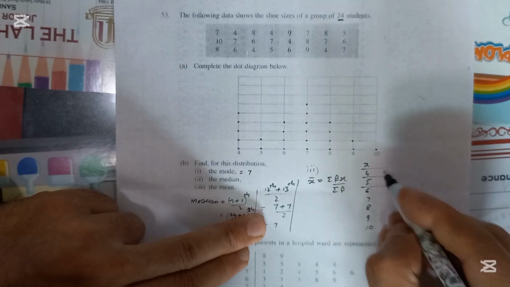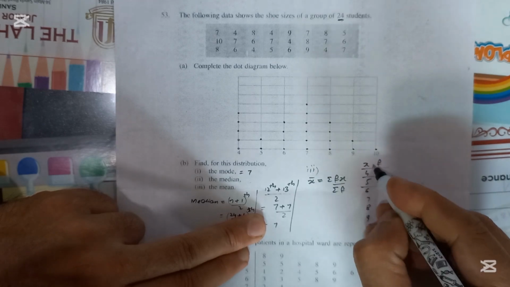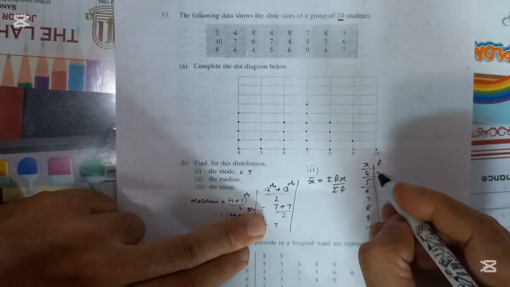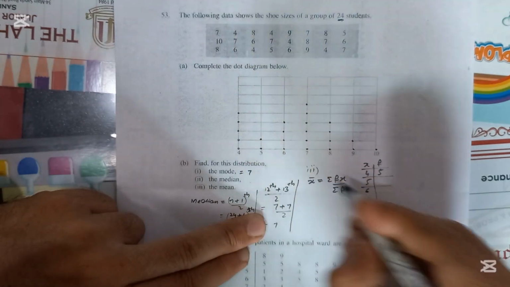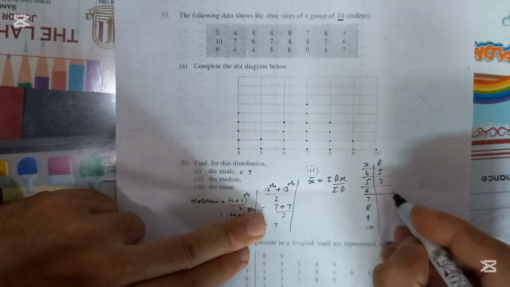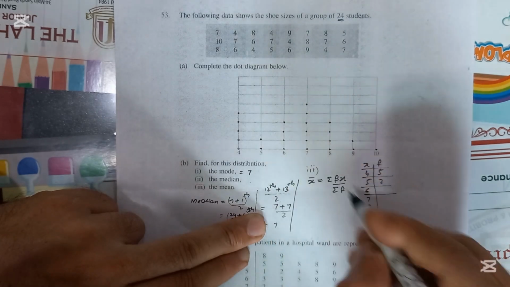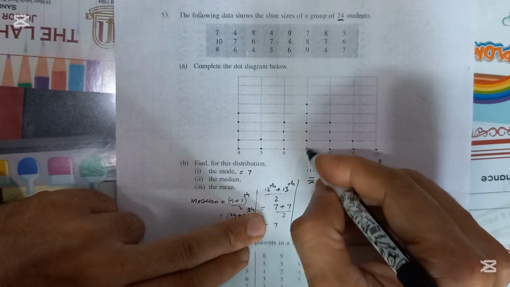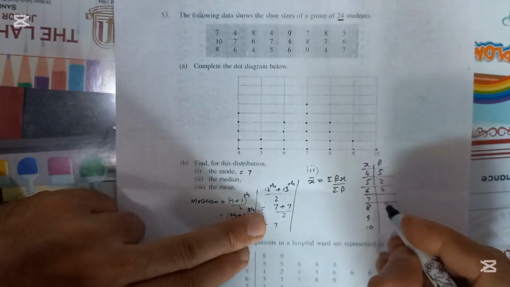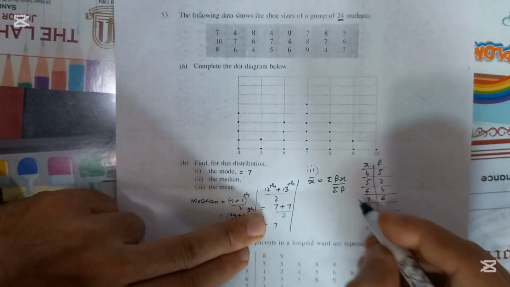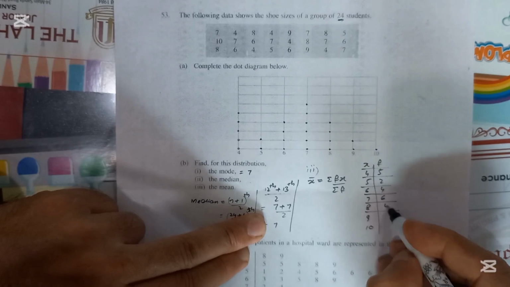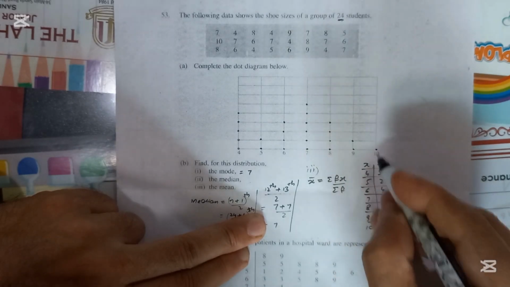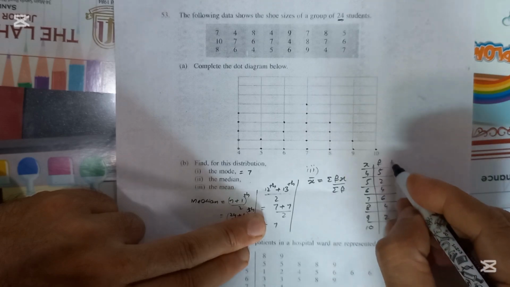Their respective frequencies are: 4's frequency is 5, 5's frequency is 2, 6's frequency is 4, 7's frequency is 6, 8's frequency is 4, 9's frequency is 2, and 10's frequency is 1.